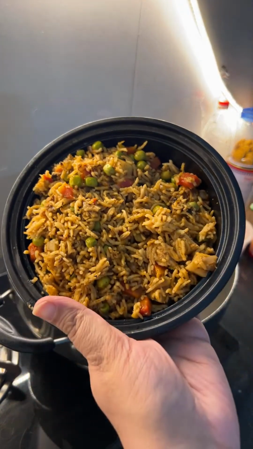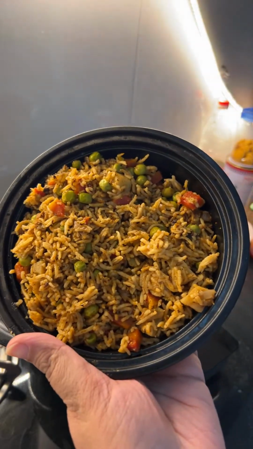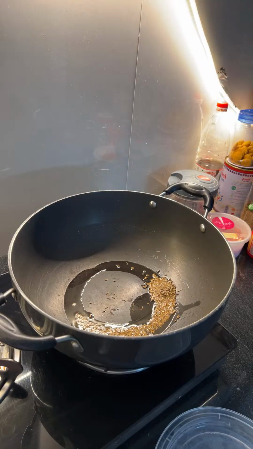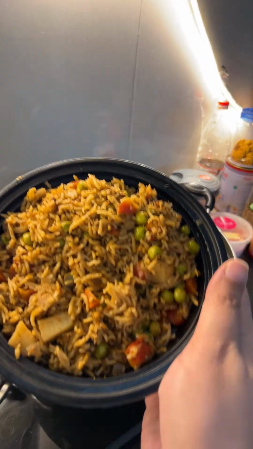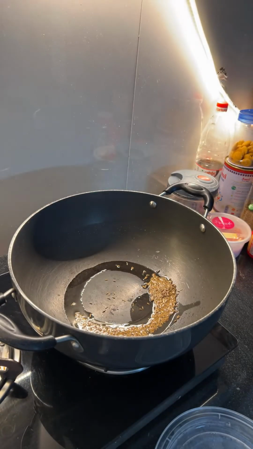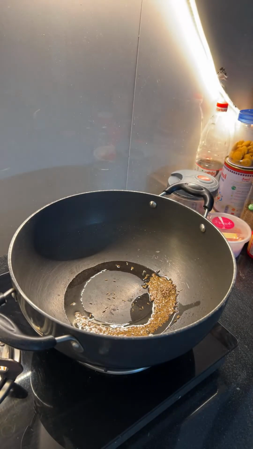This is the rice my husband had made yesterday. This is loaded veggies. Not fried rice, but pulao. We call it pulao. We pressure cook it. So, yeah, I'm making egg curry. And it is again a 15-minute recipe.